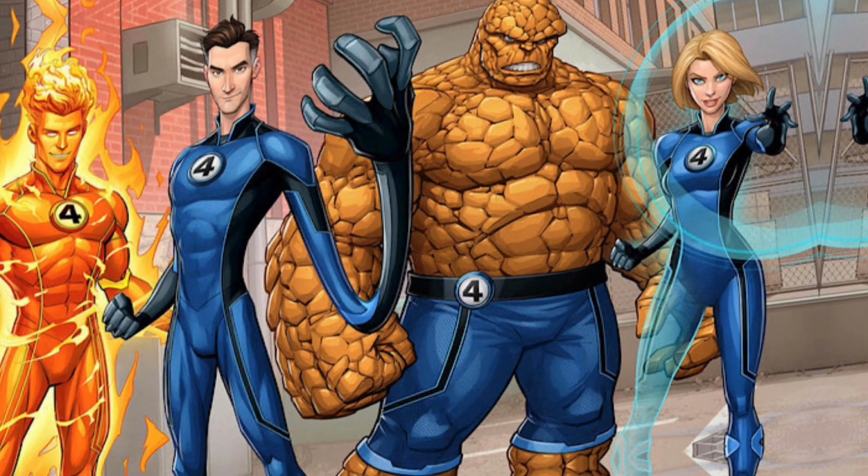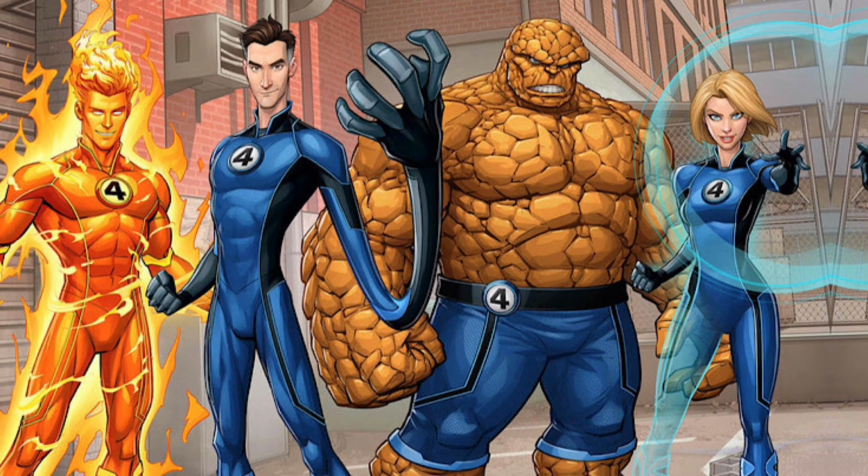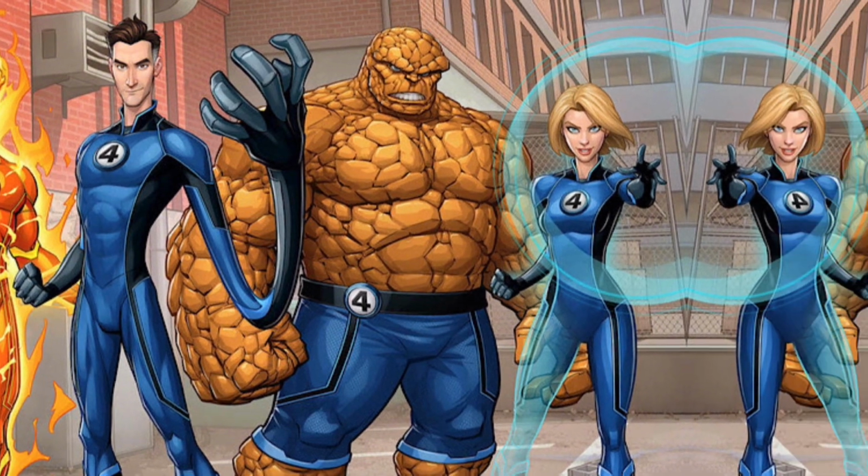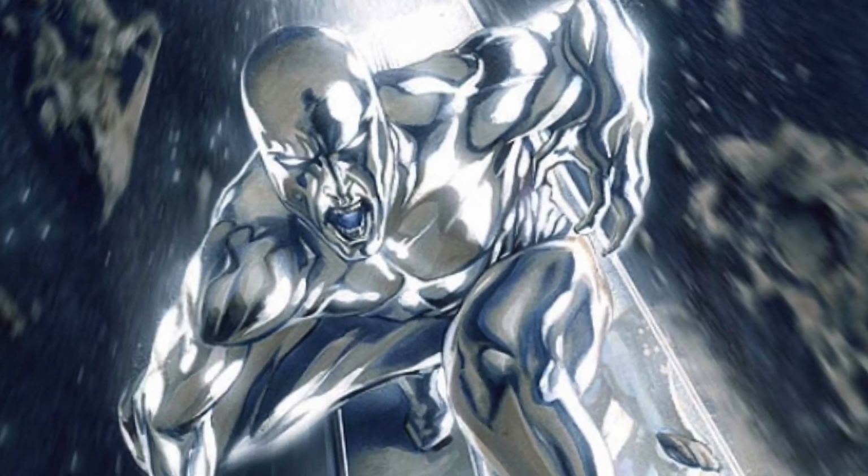The Fantastic Four decide to stay in this current present-day MCU, while the Silver Surfer returns to his boss, who's revealed to be Galactus.